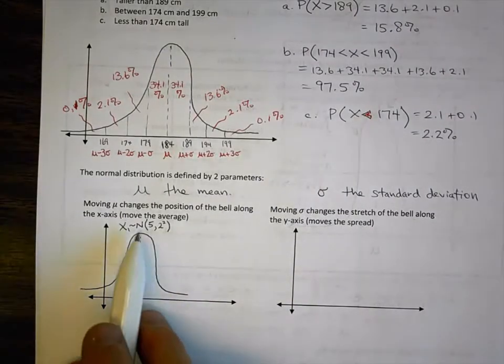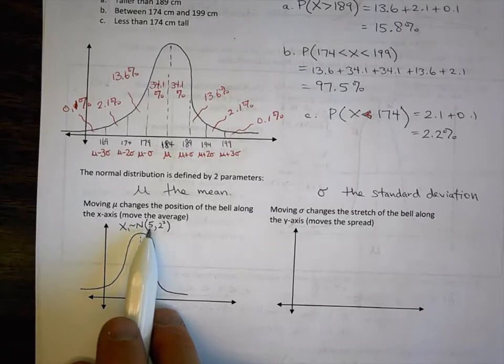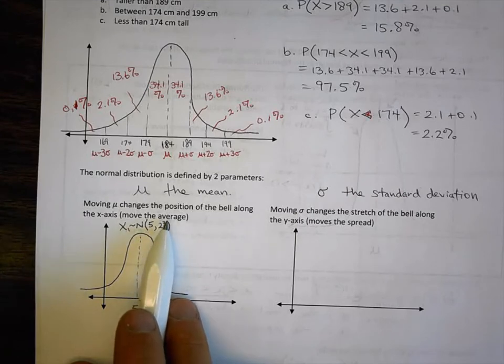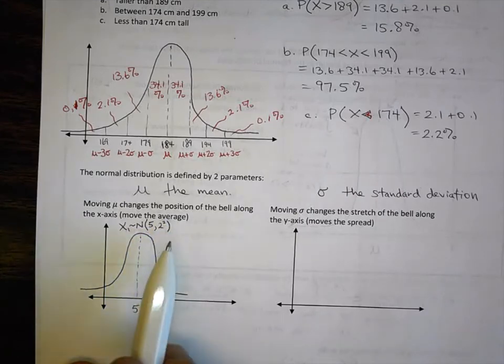So remember, x is a random variable. It follows a normal distribution. The first number is the mean. The second number is the variance. We always write the variance, though, as a standard deviation squared. This is so it's clear what the standard deviation is, but you do have to write it as 2 squared. It's technically a variance.